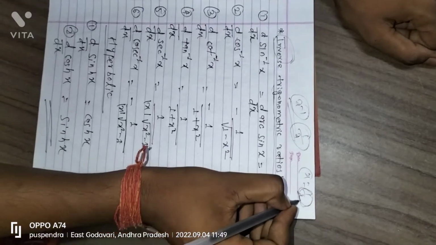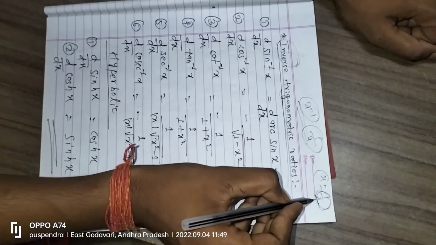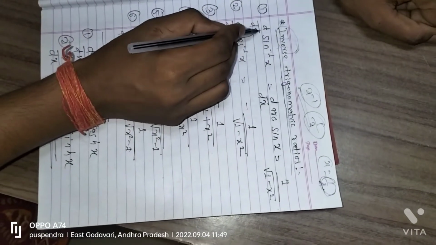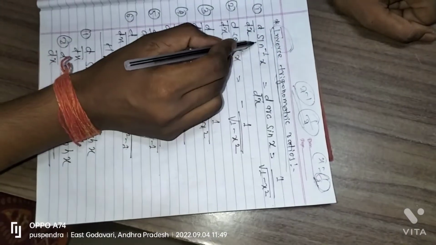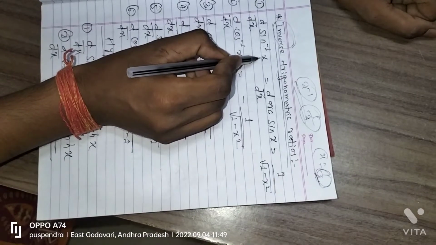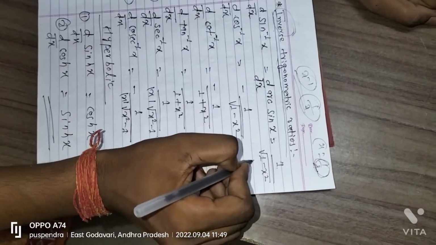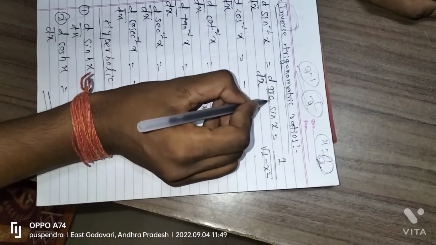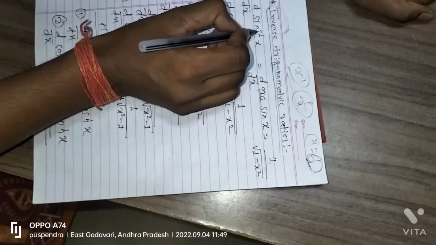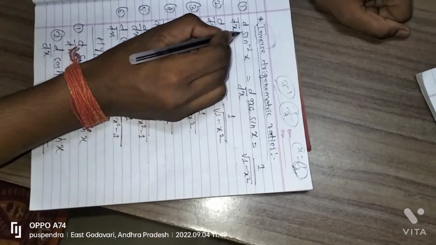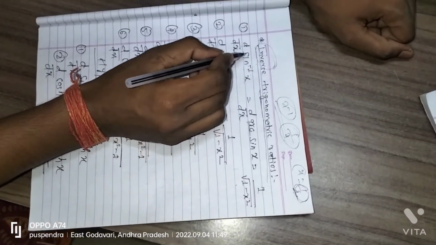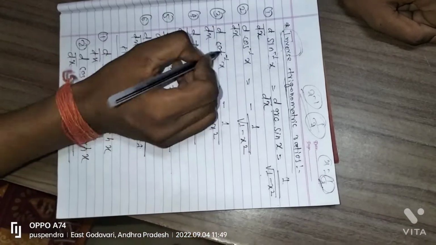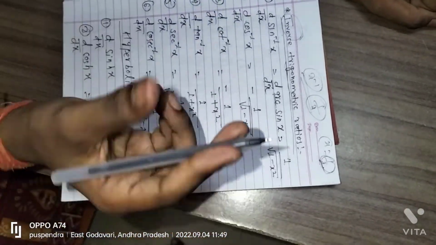Now what is the derivative of sine inverse x? Sine inverse x gives 1 by root under 1 minus x square. We can use arc also. Instead of sine inverse x, you can use arc sine x, and in the same way arc cos x, arc cot x, anything you can use, right?